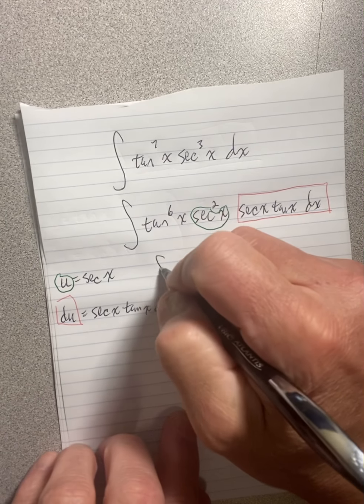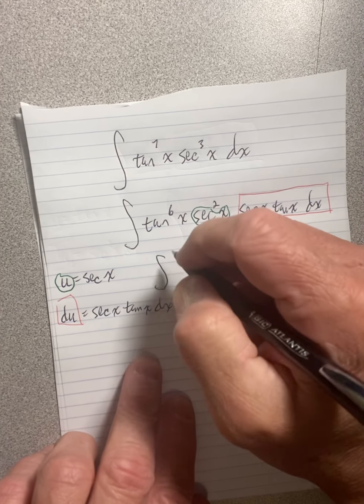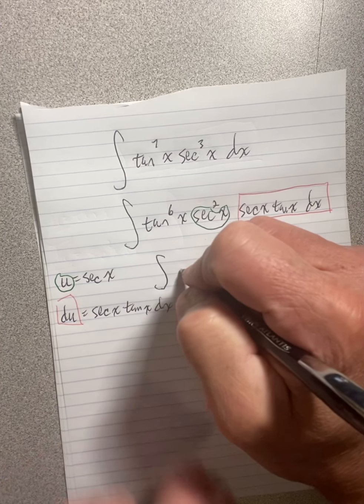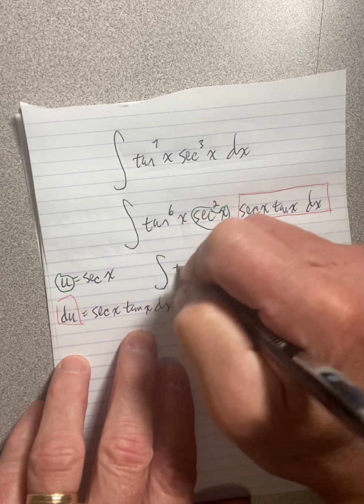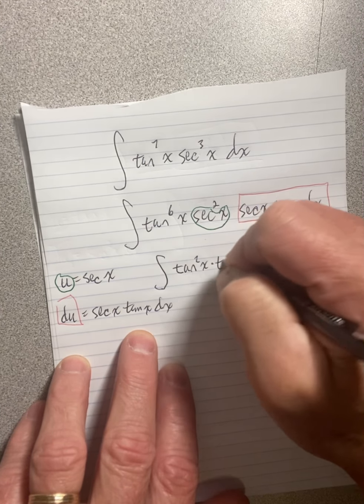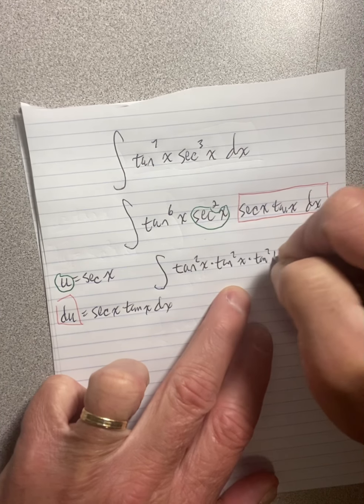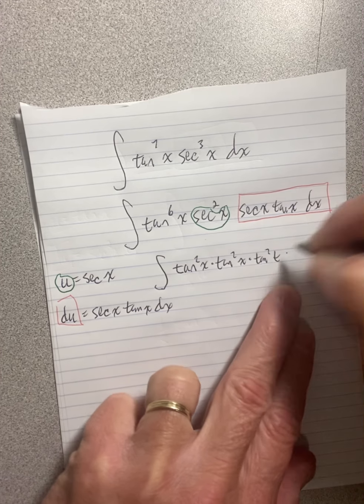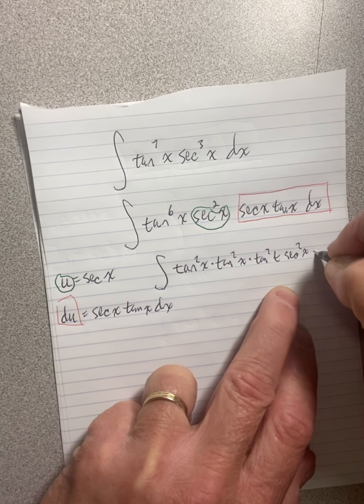We have the Pythagorean identity. Let's write that as tangent squared x times tangent squared x times tangent squared x, and then we have all that, secant squared x, and so on.